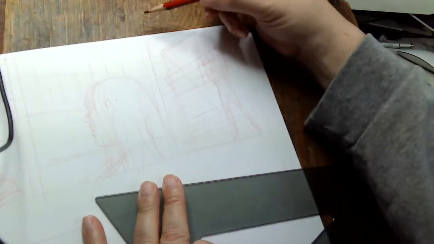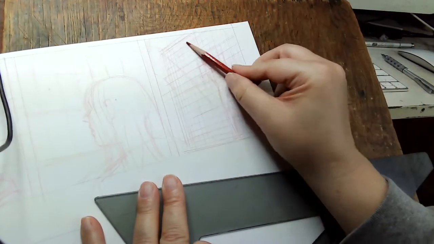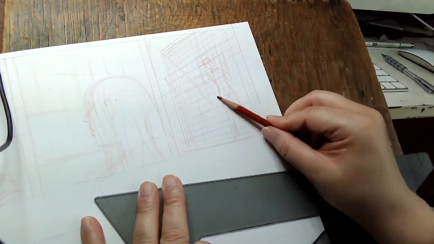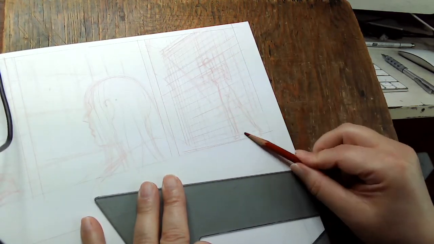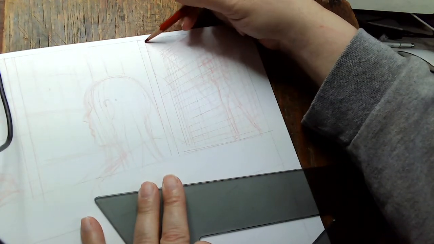I want the shadow going in to the cell. So just very lightly shade over that, just to sort of remind me of where the lighting is coming.